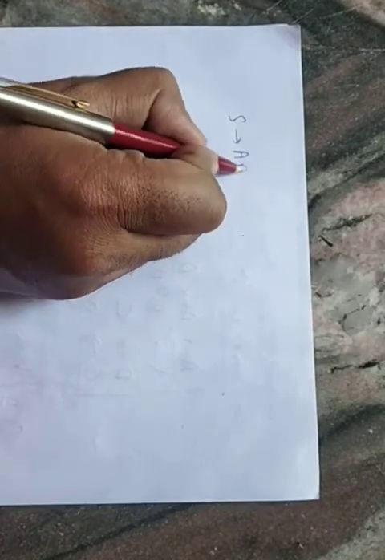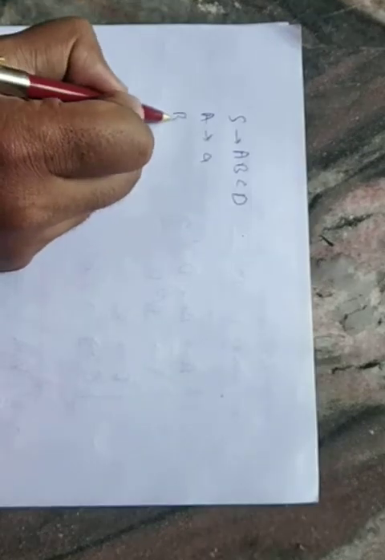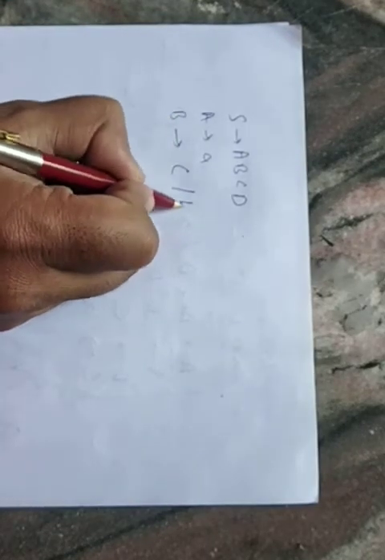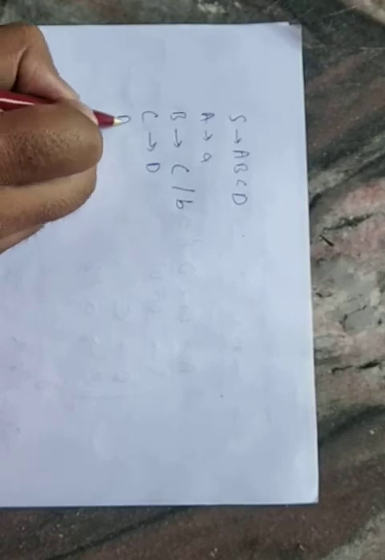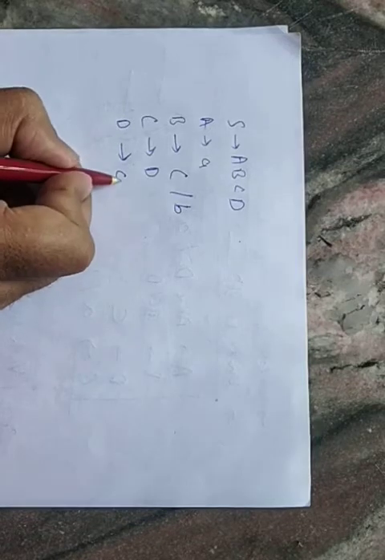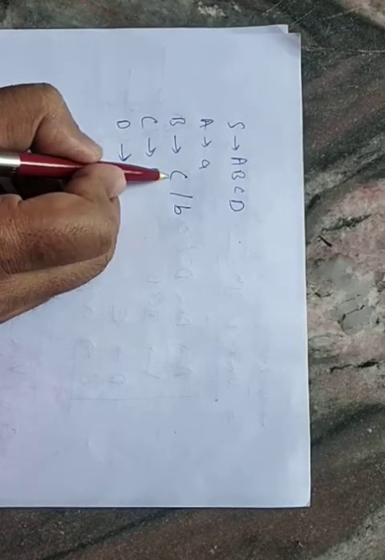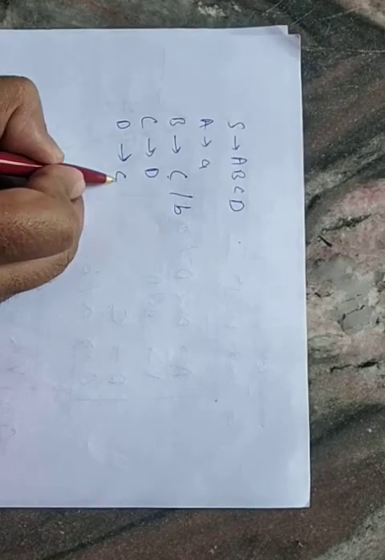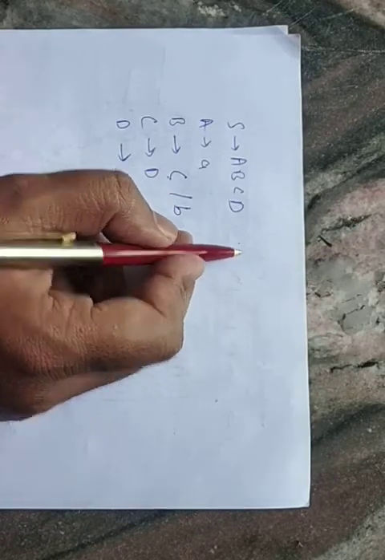Suppose I have S produces A, B, C, D, then A produces A, B produces capital C, small b, C produces D, and D produces C. Be careful, this is small c and this is capital C. Small c represents a terminal and capital C represents a variable. Now suppose this one grammar is given.